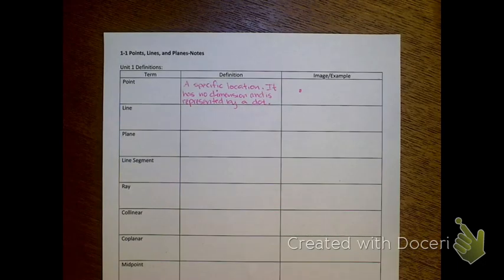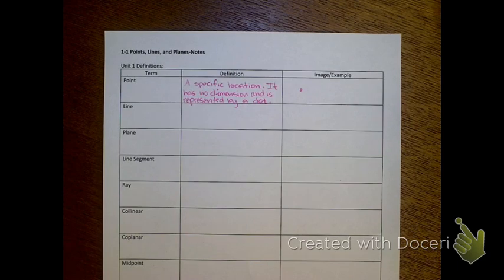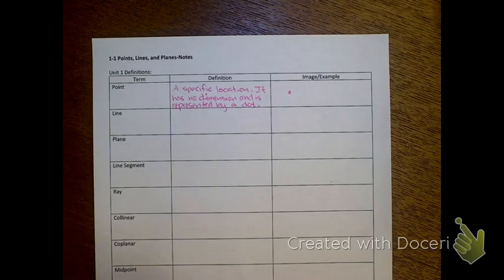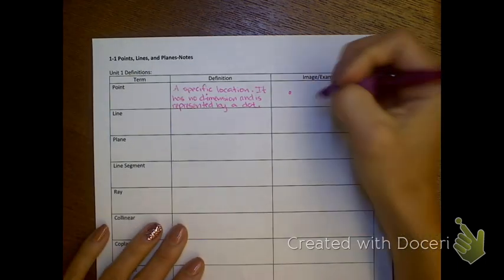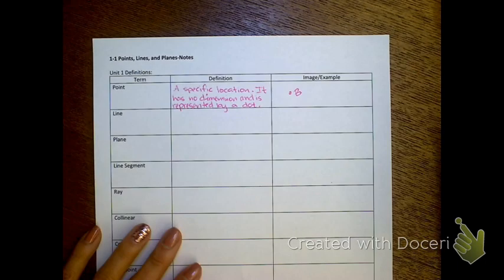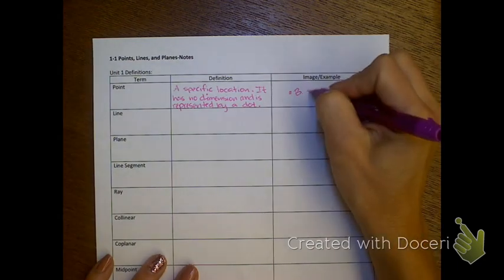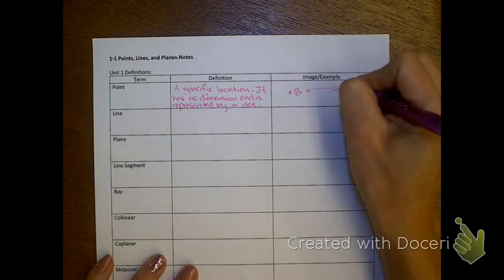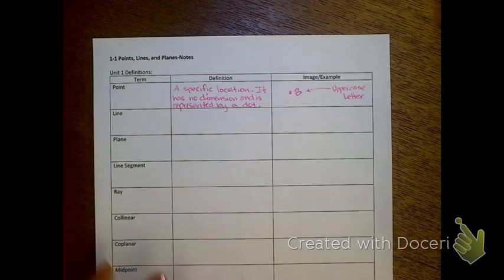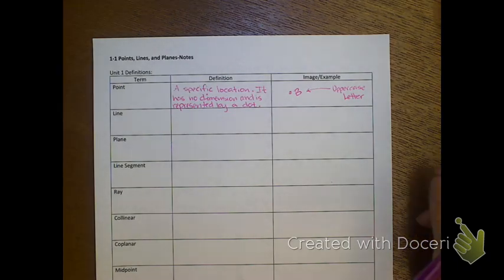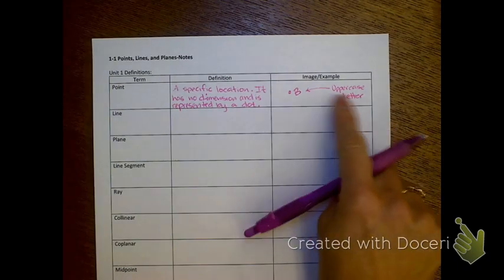Okay, now a lot of times in geometry we label our points with letters, and most of the time points are labeled with uppercase letters, so like regular capital letters. So for example, this is point B. Okay, we want to make sure that we're labeling all points in uppercase letters. Now the notation of how we label points, lines, rays, planes, segments, all those things is really important. So make sure you write this stuff down.